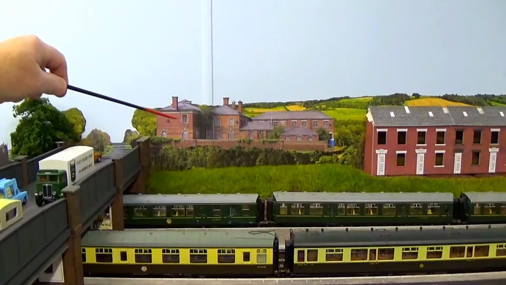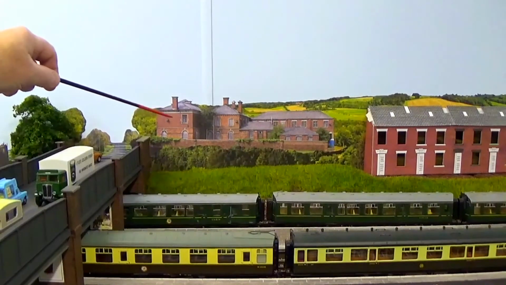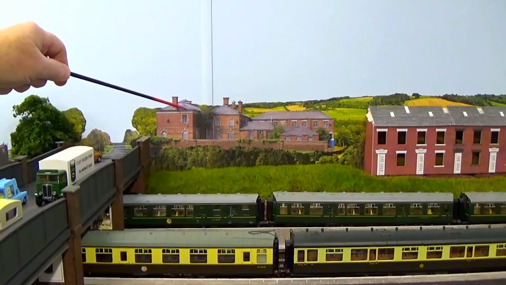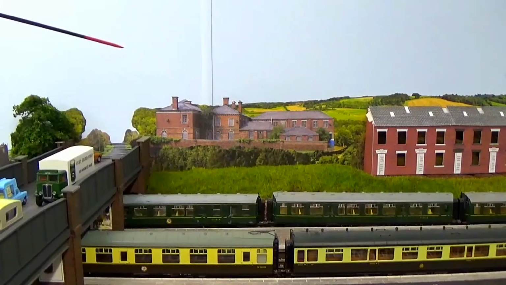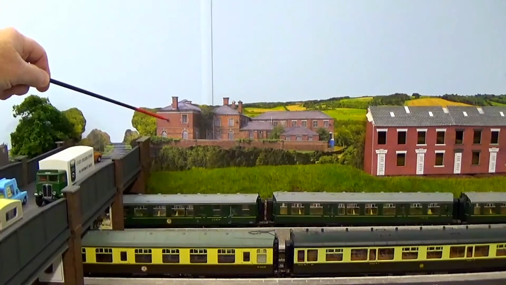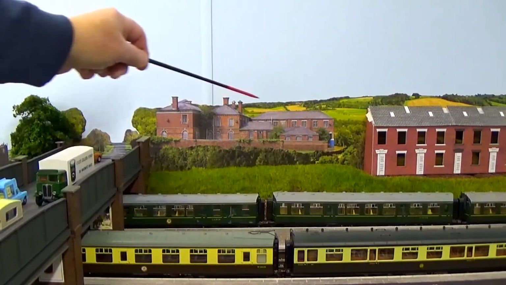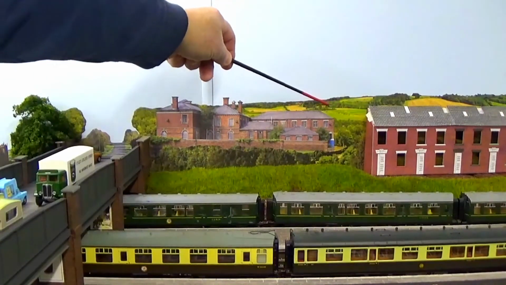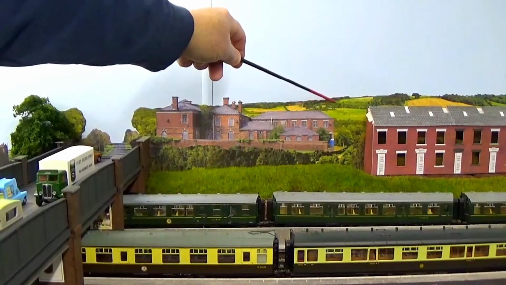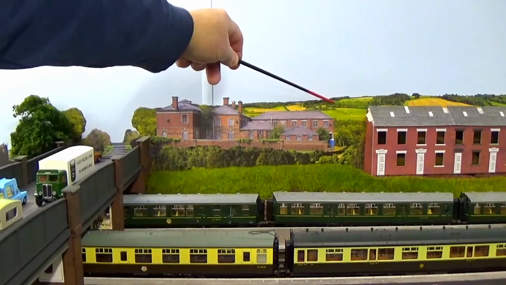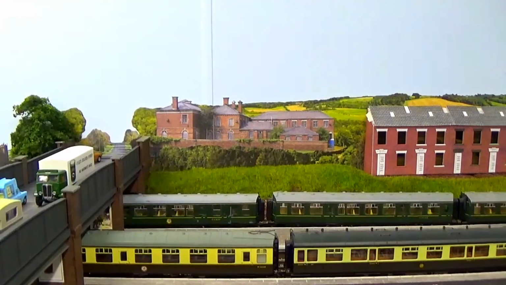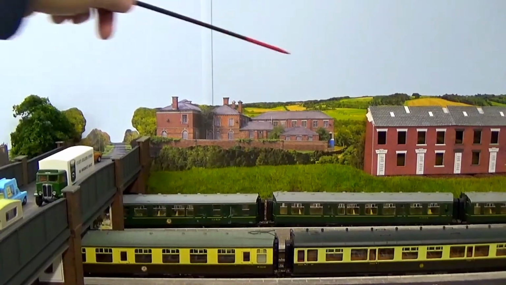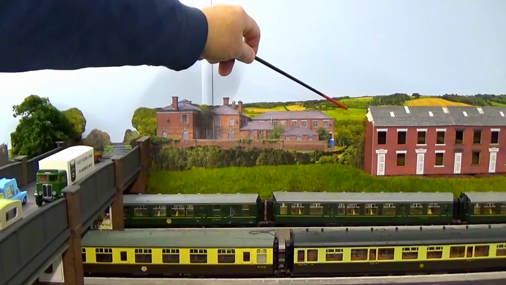Right folks, here's another example here, and this is a classic example I suppose. What we have here is a number of layers. This back scene here actually is a new back scene that's been laid over the old one that I had there. I wasn't happy with the original one, it was sitting down too low, so I've added this one over that.